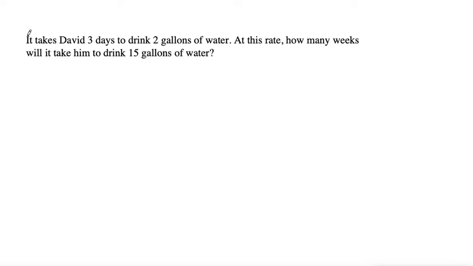So this problem says it takes David 3 days to drink 2 gallons of water. At this rate, how many weeks will it take him to drink 15 gallons of water? So again, when we're using the same rate, we can use a ratio type of a problem.